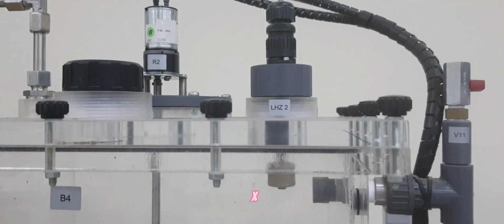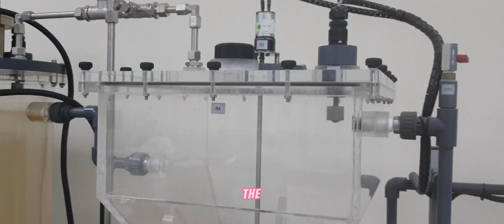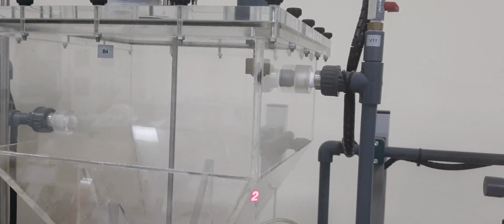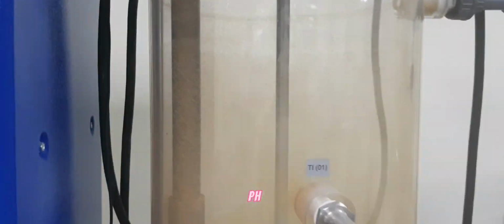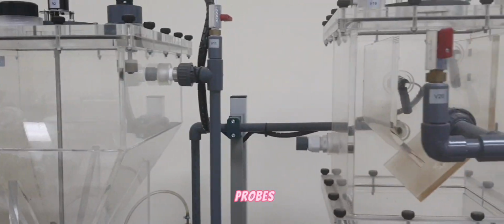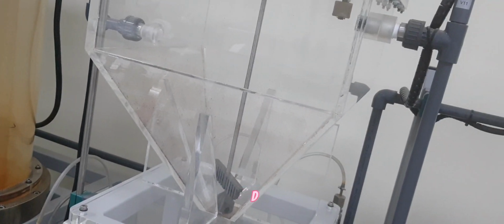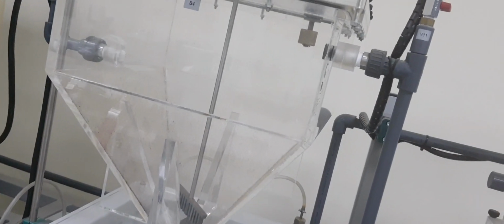This is LHZ here, you can see here LHZ. These are different kinds of level switches. Then Q102, Q103, which are used for measuring, this one is a probe which is used for measuring the pH, Q102. So Q102 is basically used to measure the pH. They are different kinds of probes. Now T101, T104, TIC1 and TIC2 are temperature sensors and controllers, the temperature of the stirred tank reactor.